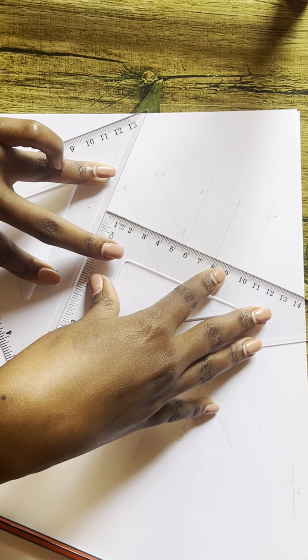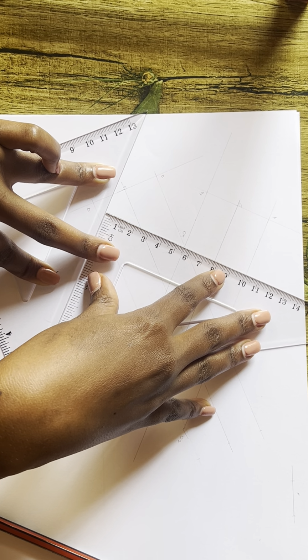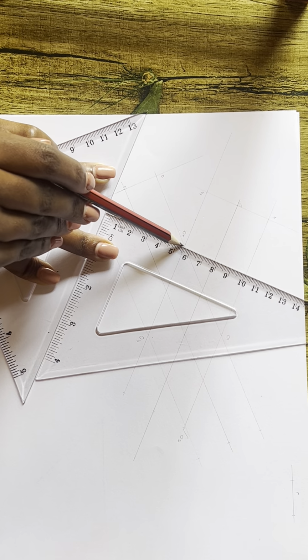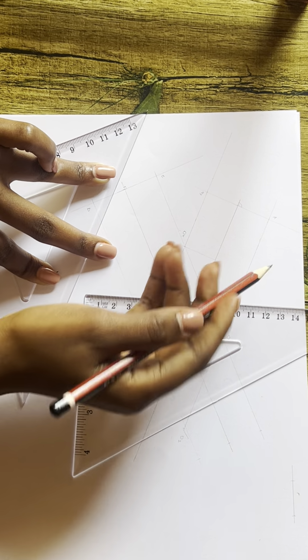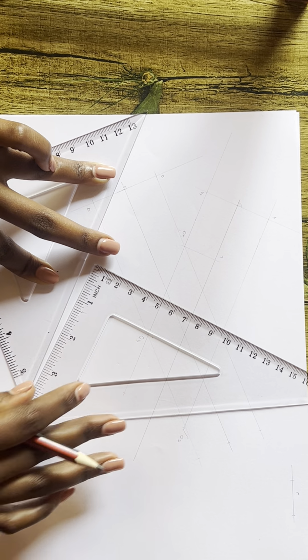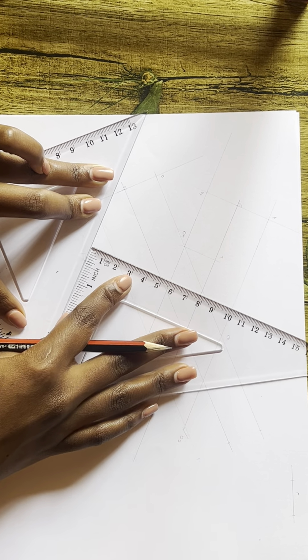So I draw my perpendicular line from O4 to the first intersecting line. Okay, there we go. That's our tangent point, T. We can slide it. You can slide it to the point of O3 as well.